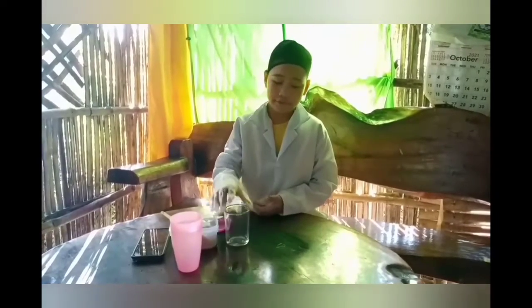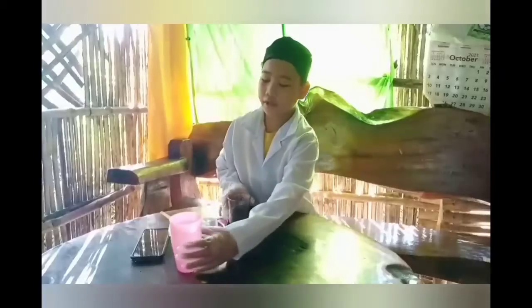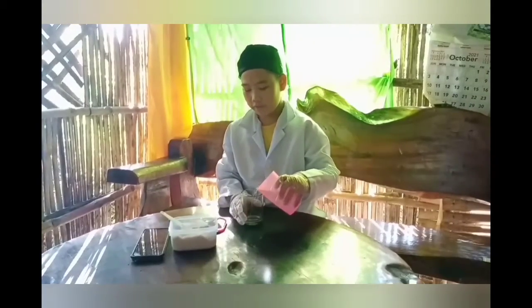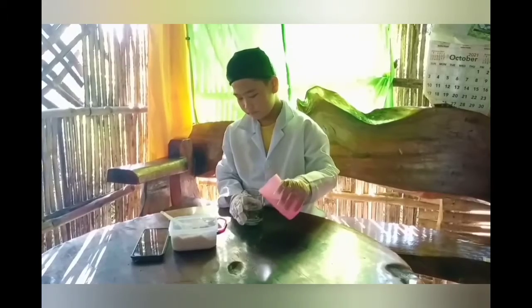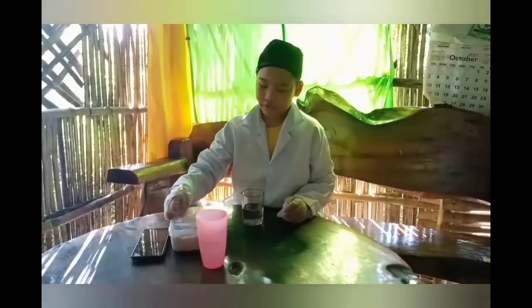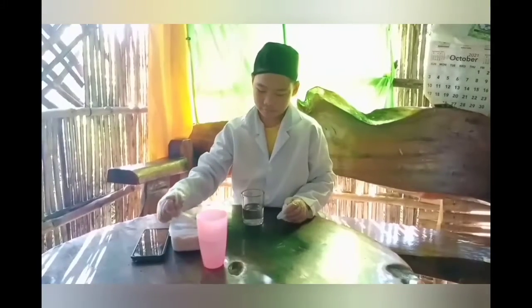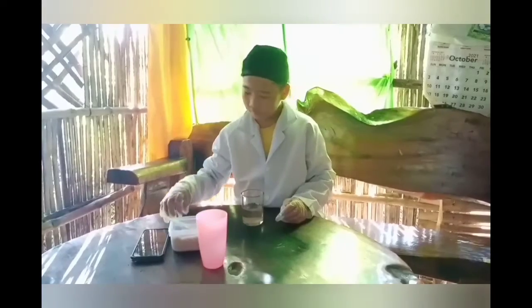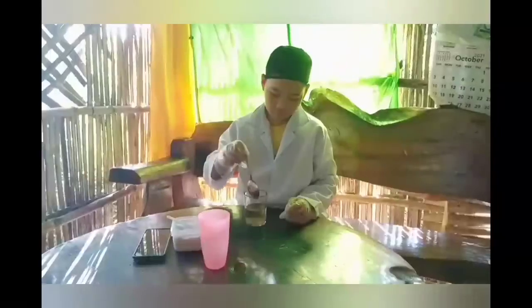So, let's start. First, we are going to add 1/2 cup of water into the cup. Next, let's add 1/2 sugar. Let's stir.